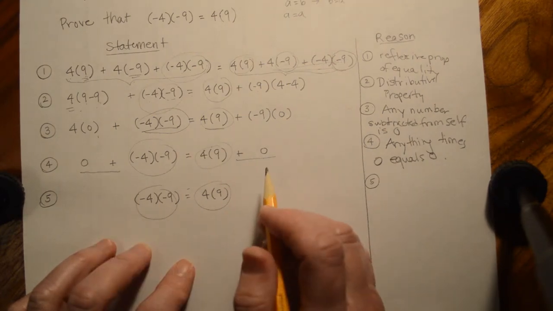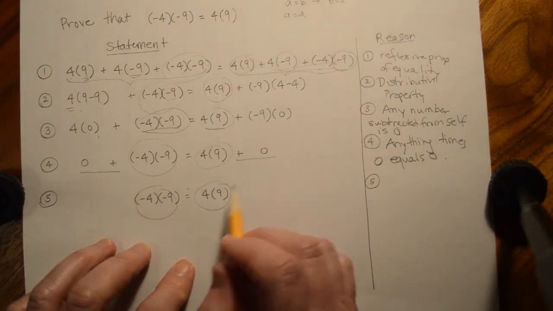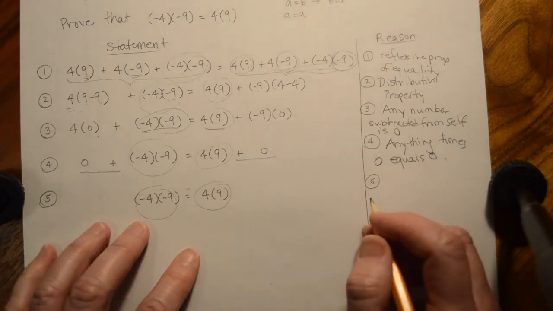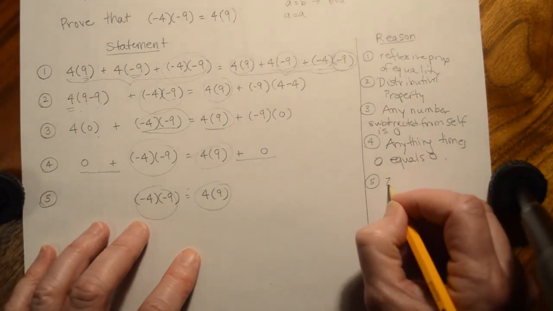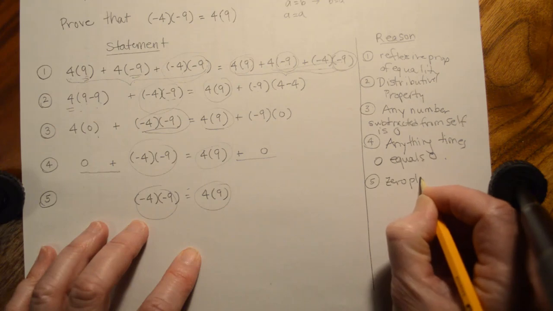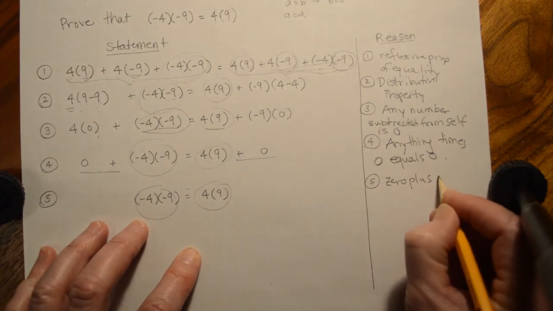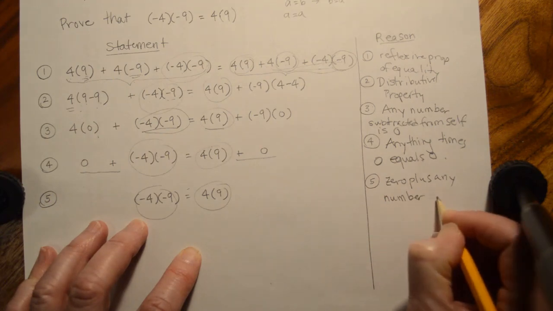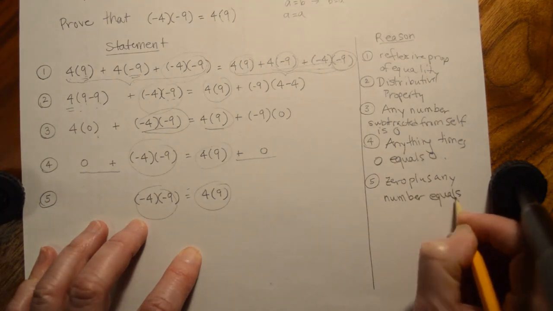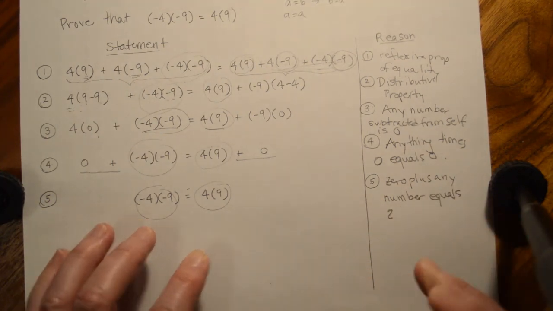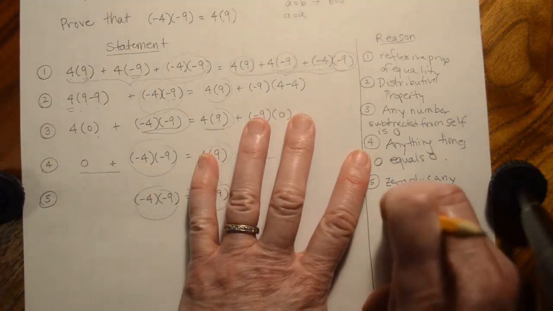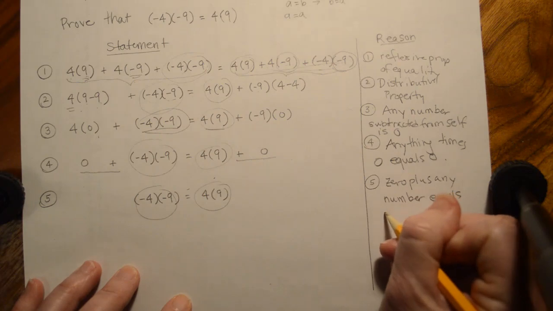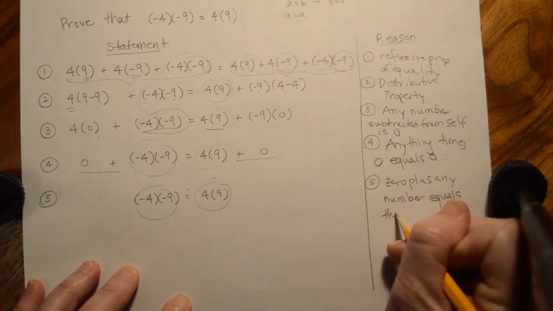Well, this would be the additive identity, or we just say, 0 plus anything is equal to that number. So 0 plus any number equals that number.